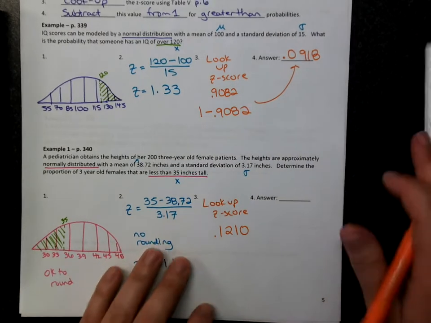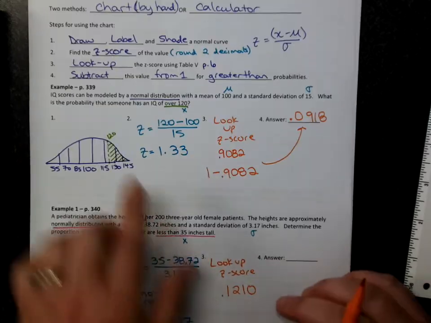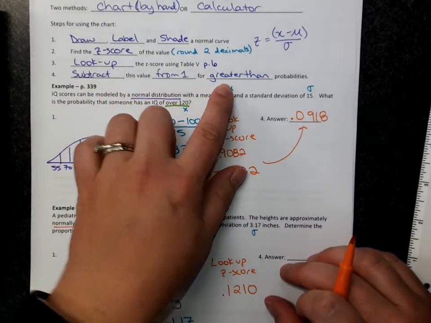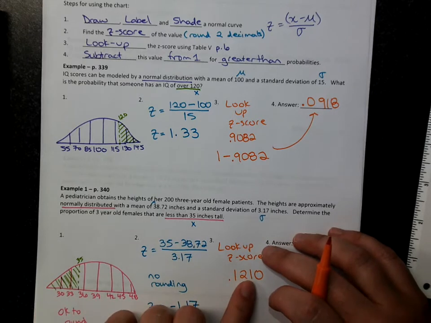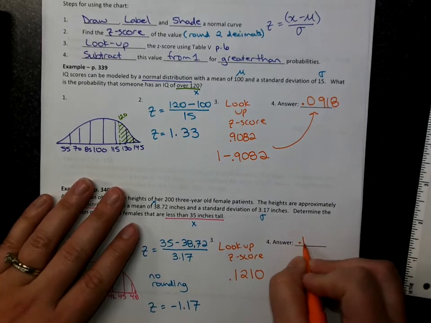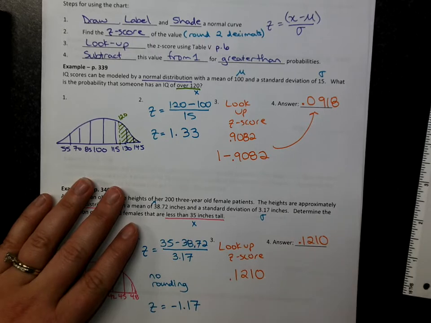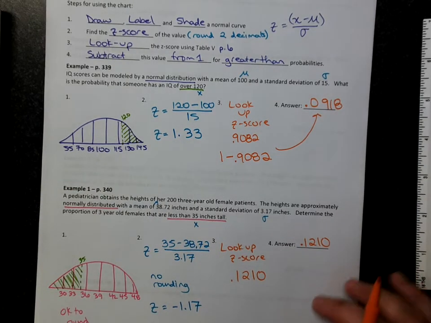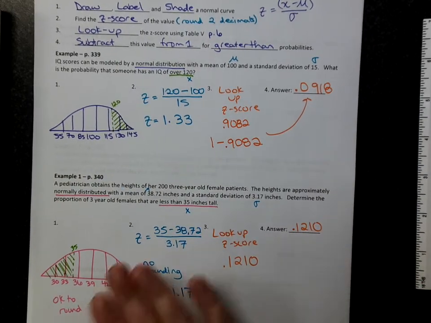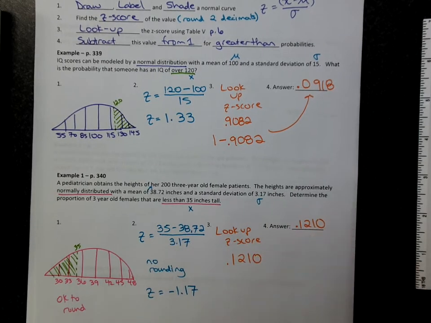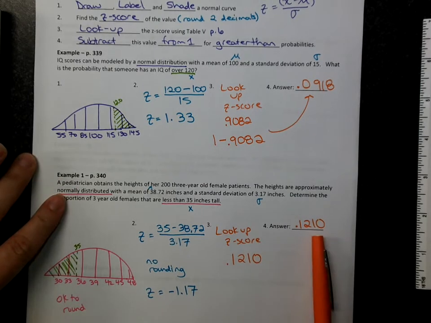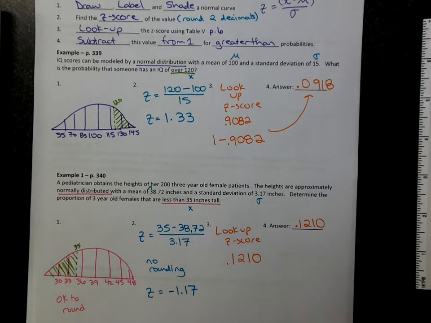Now we have to think about, do I need to subtract that from 1? It says we only have to do that for greater than probabilities. This was a less than probability to the left, so we don't have to do that. Our answer is just 0.1210, which should fit our shading of less than half of the curve. So the drawing, labeling, and shading is very important to back up the rest of your work and to double check if your final proportion makes sense or your probability makes sense.